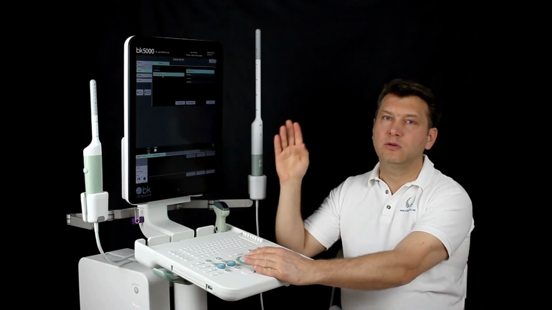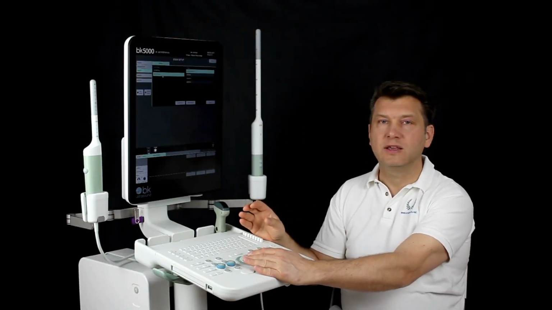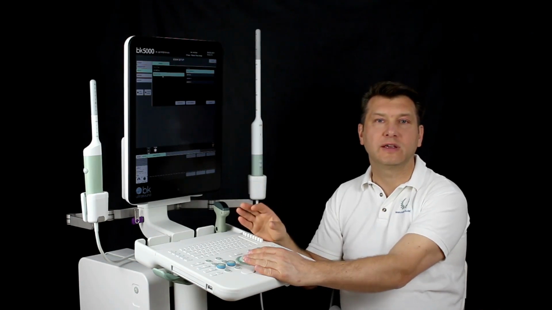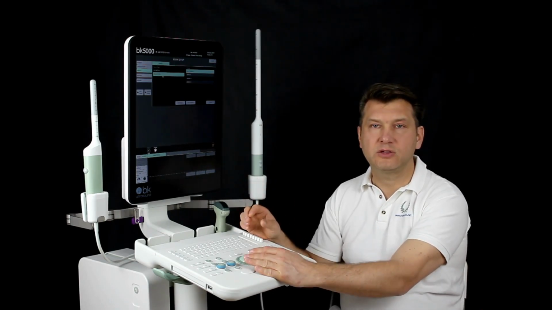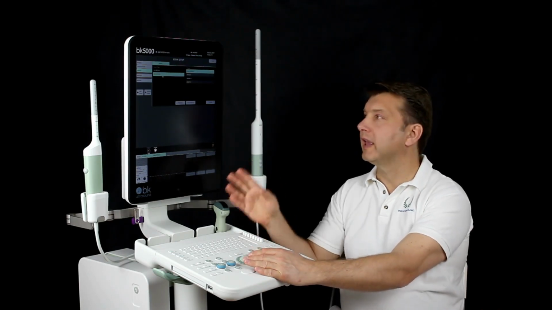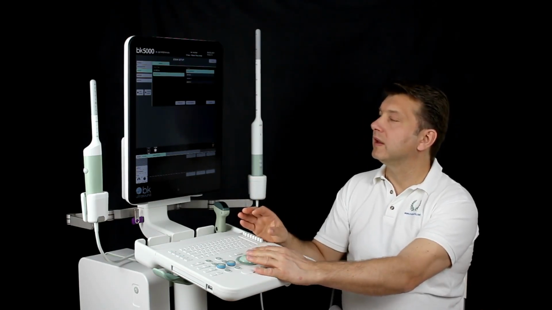Then, in the next menu, we go to presets. Here we can select our presets and also save them, so they are ready for later examinations and do not have to be re-entered again. So we decide for pelvic floor.